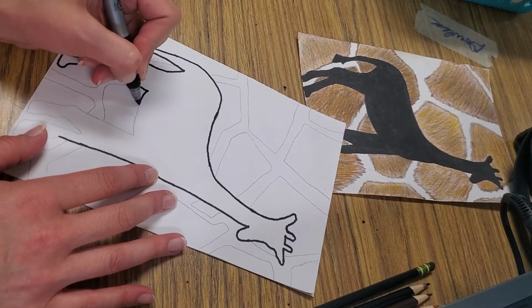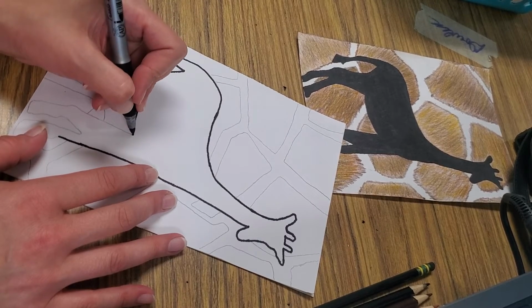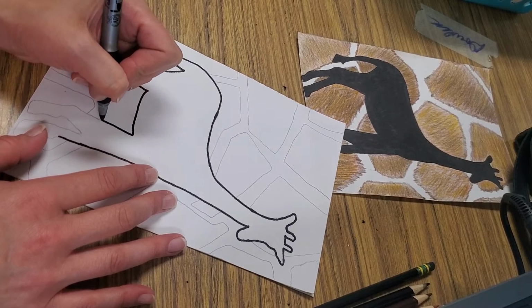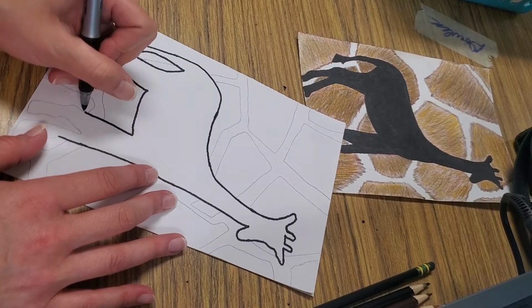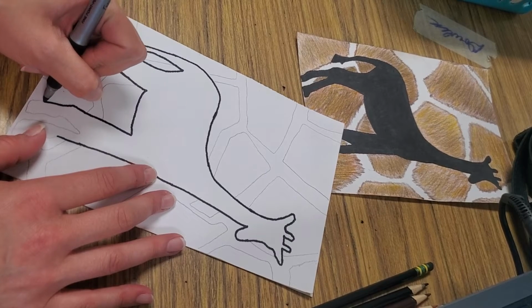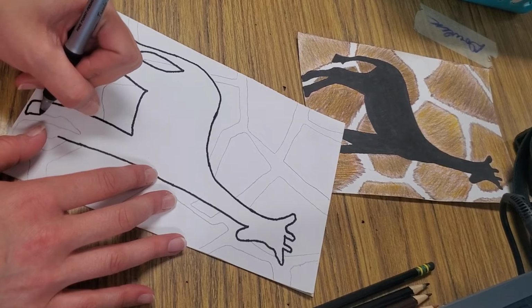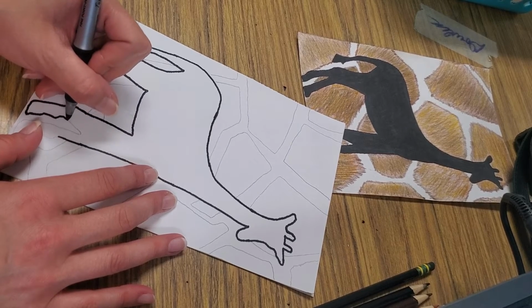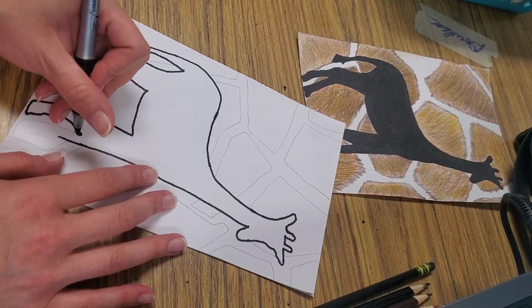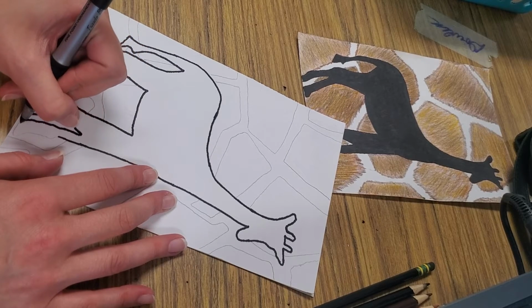If you just have pencil, then you need to color that silhouette in pencil and really dark with pressure on that pencil, or some people call it bearing down. And then you would need to do your background by drawing it in very lightly with pencil. Otherwise, you can choose lighter colors if you have color.